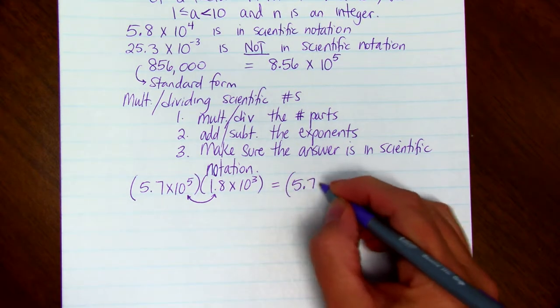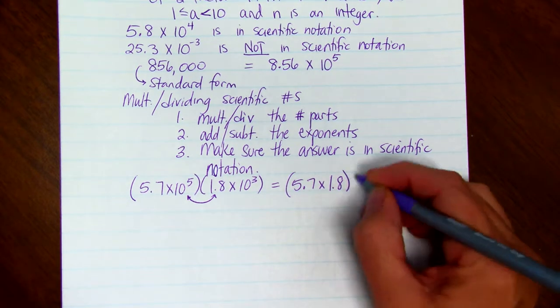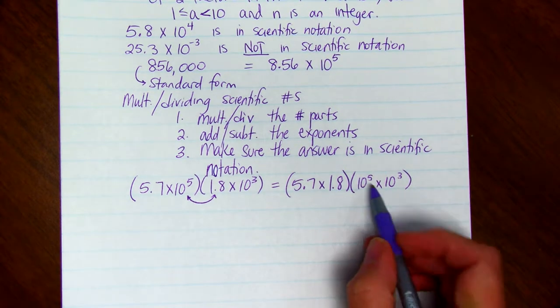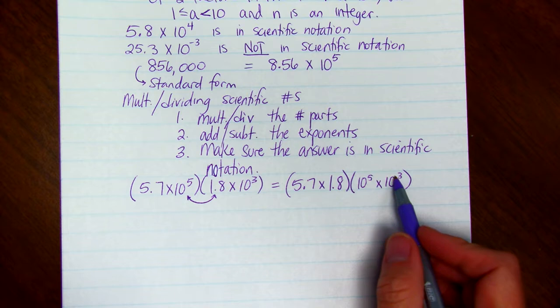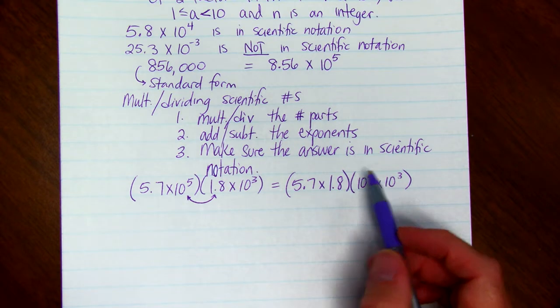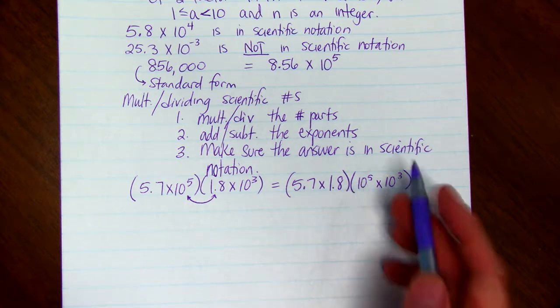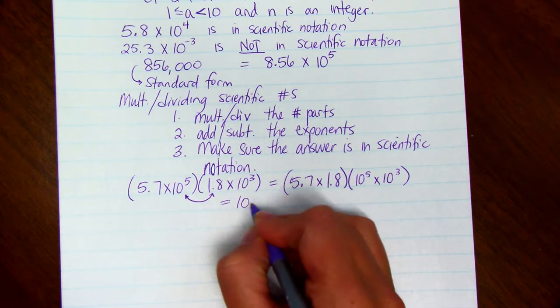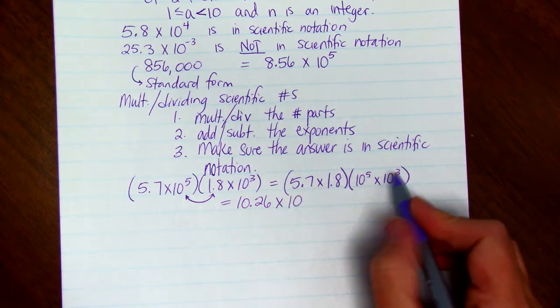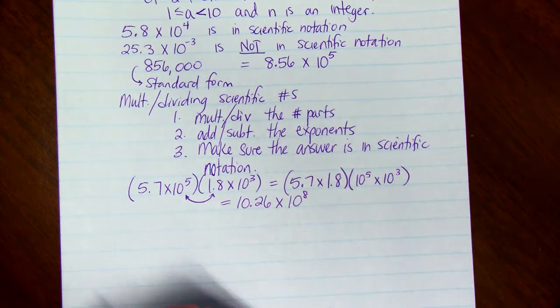So we have 5.7 times 1.8 times 10 to the 5th times 10 to the 3rd. Because we're multiplying, we're going to add the exponents here. When we multiply 5.7 times 1.8, we get 10.26, and then we can say times 10 to the 8th when we add the 5 and 3.